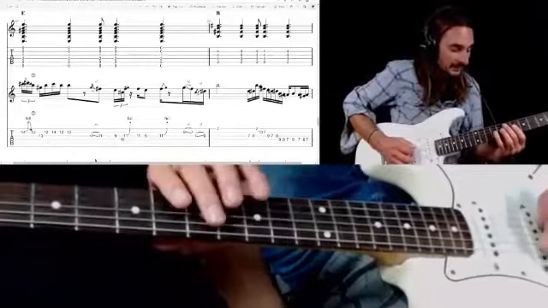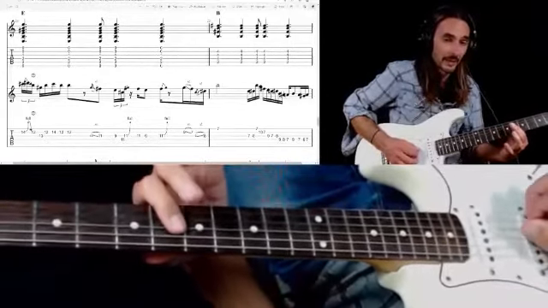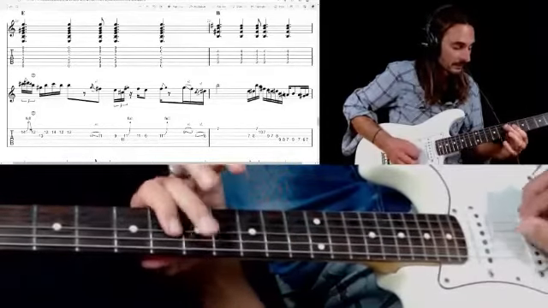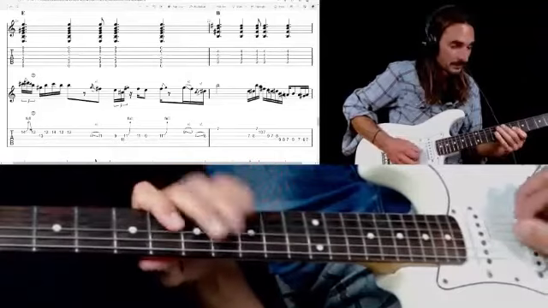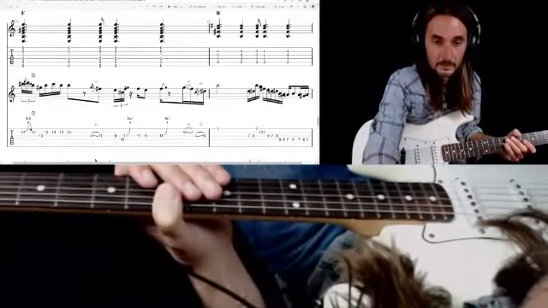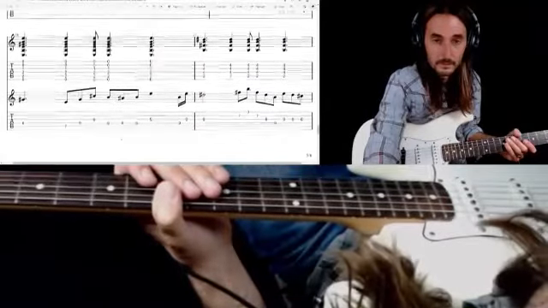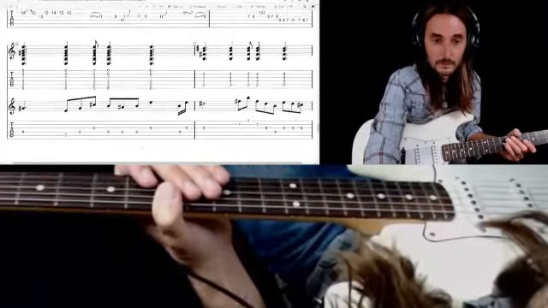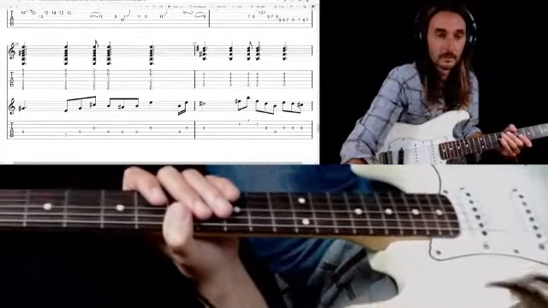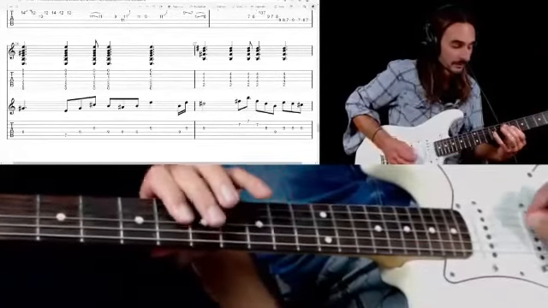Then he does this. E, 3rd of E, 6th of E. Adjust the tab. So we got E, 3rd of E, 6.